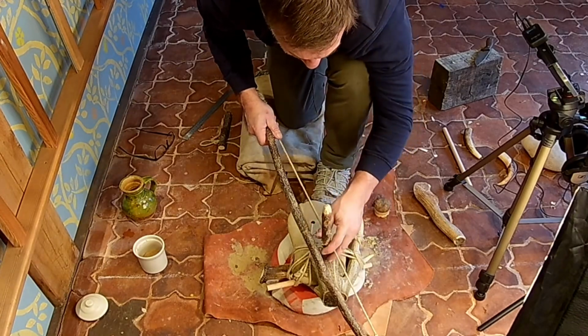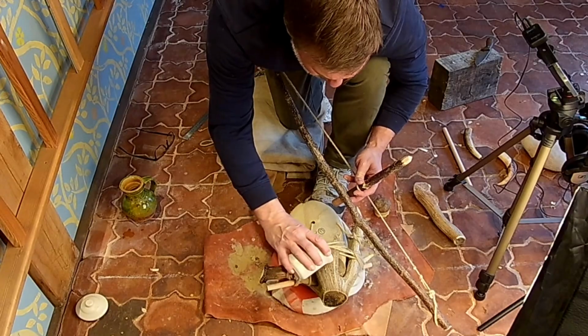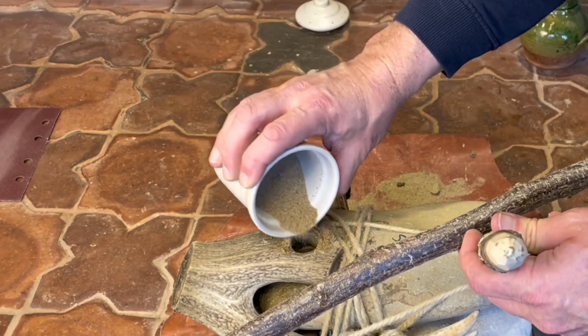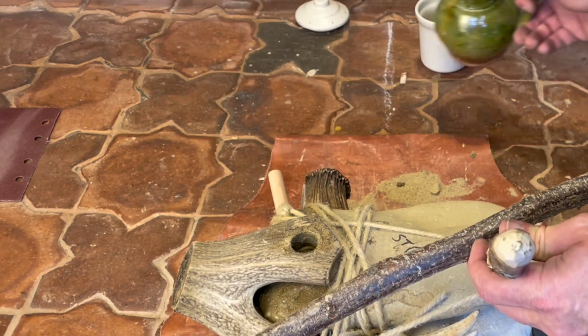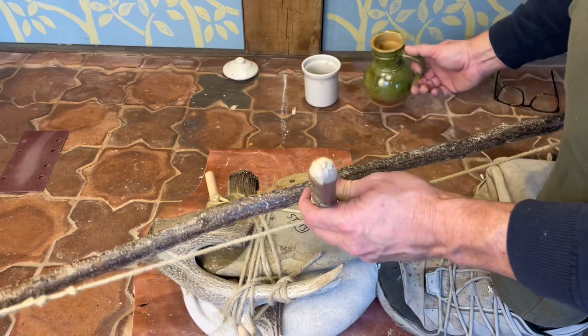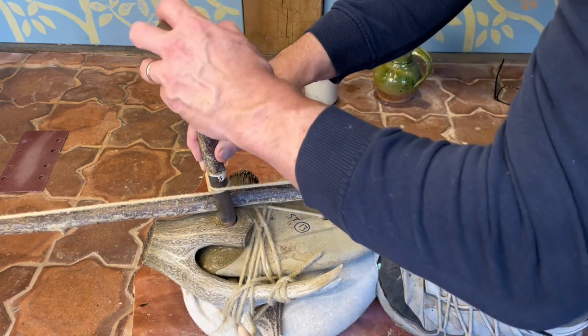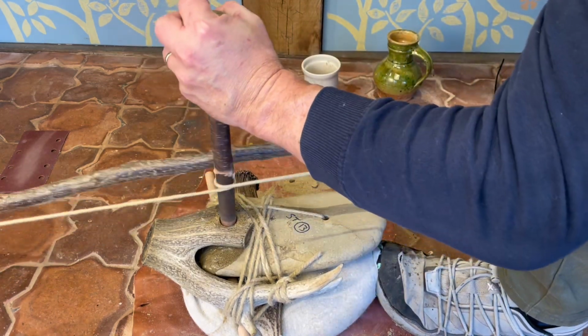Feels like it needs way more water. It's obviously all dried out in the meantime. Maybe a bit more sand. Still requires that slurry that we got from the first video to really make it work efficiently. Let's see.